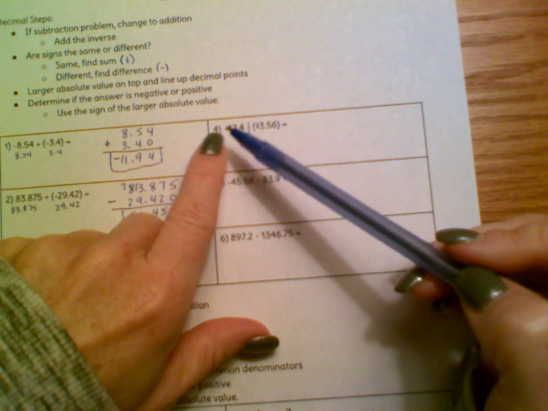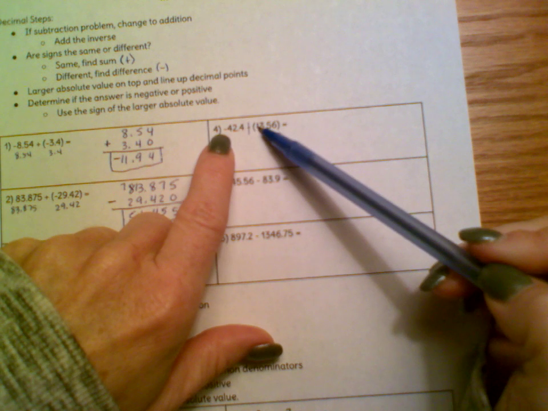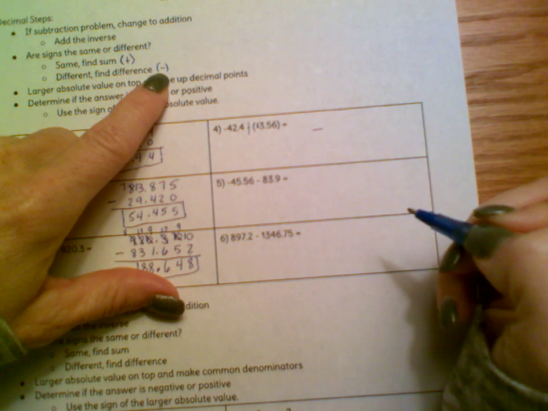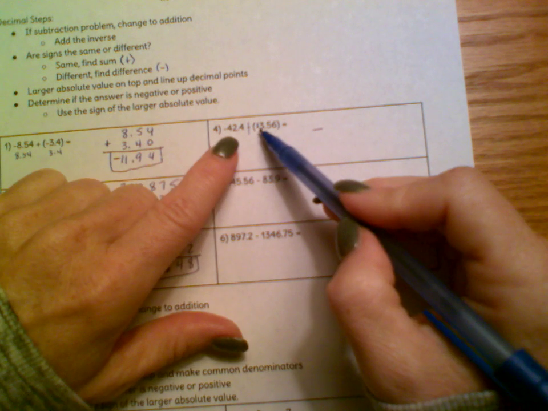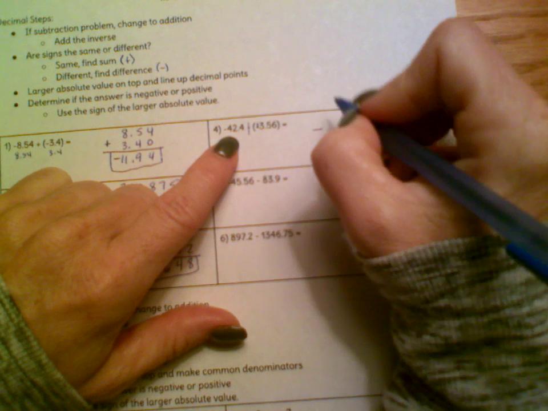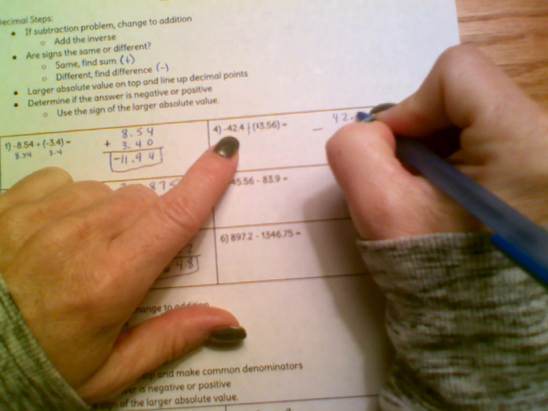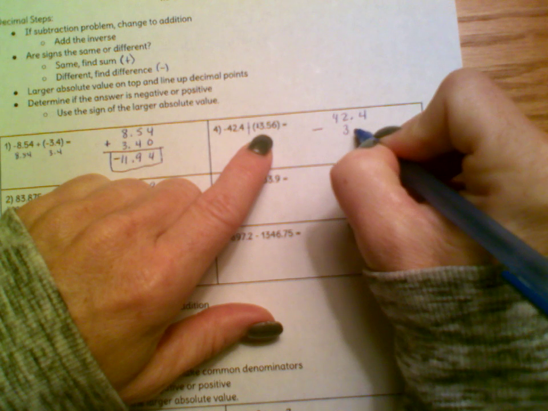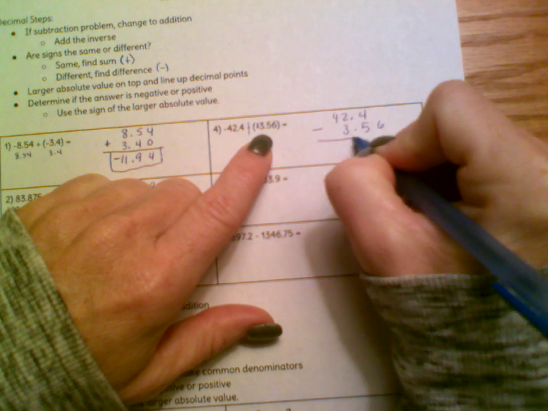So are the signs same or different? This is negative, this is positive. They are different, so I find the difference. I'm subtracting. I put the larger absolute value on the top. Larger absolute value would be 42.4. Smaller absolute value, and I line up decimals, 3.56.